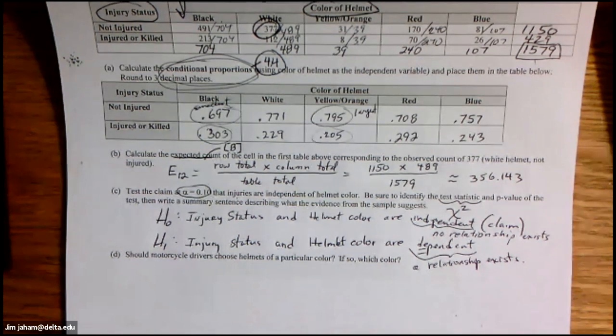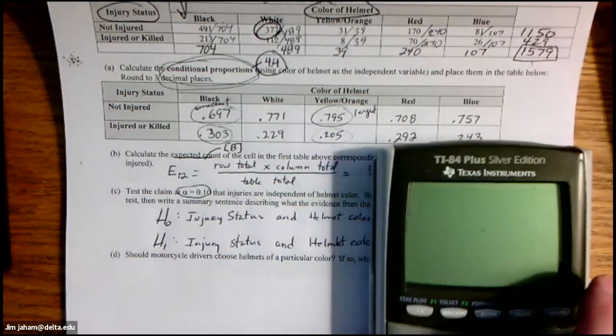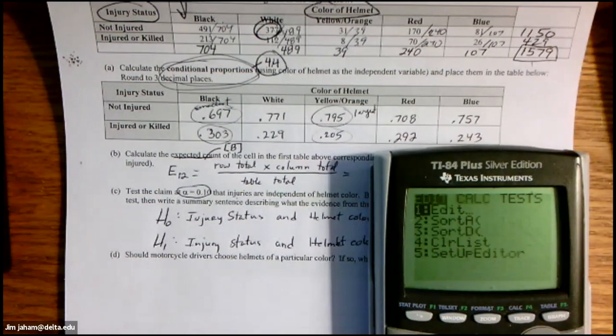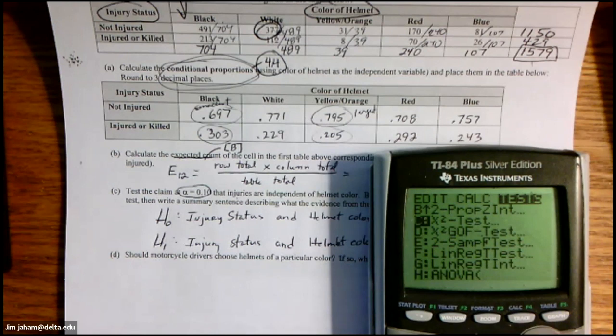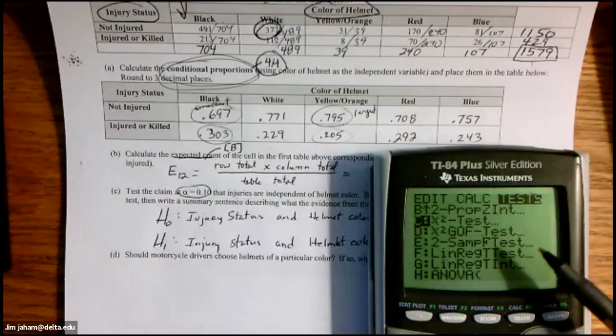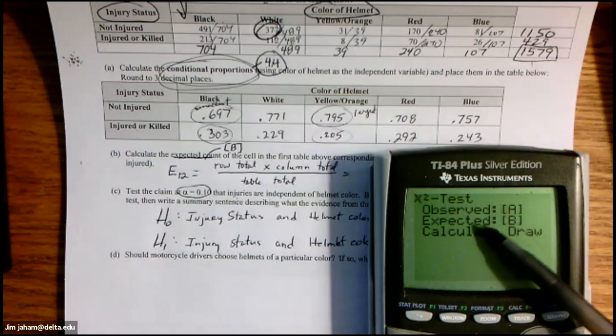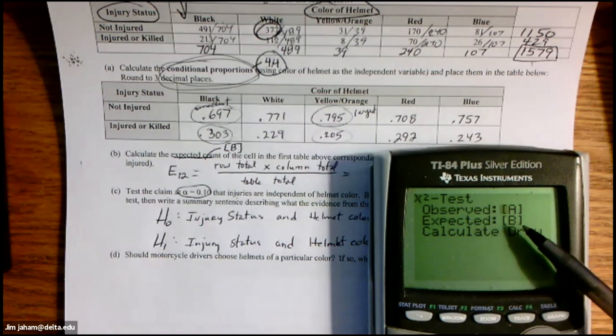All right, this is new as well. I described it last time, but when you're going to run this test, it's the chi-squared test. It appears where all the other tests appear, in the test menu of the stats menu of the calculator. And you want option C, which is chi-squared test. And these will always stay the same. You want to put your observed values in matrix A, and if that's all you do, and then you run this, the test will insert all the expected values into matrix B.